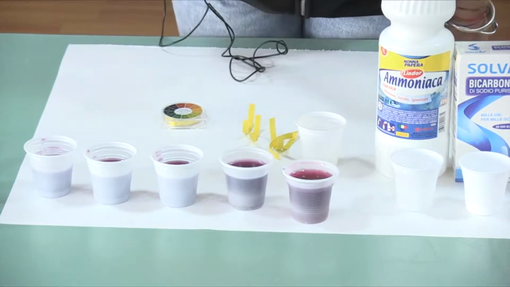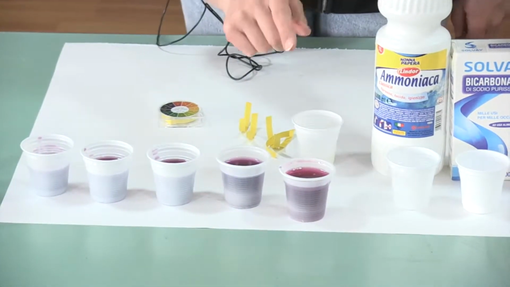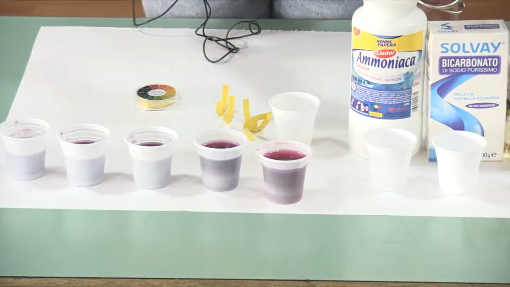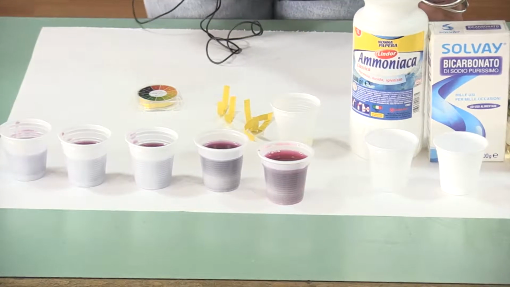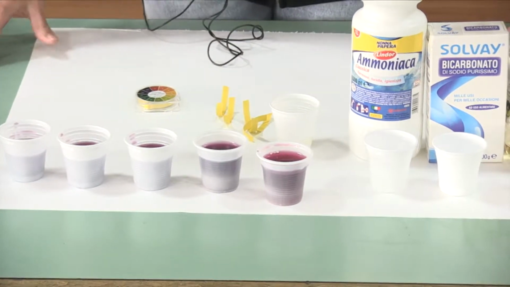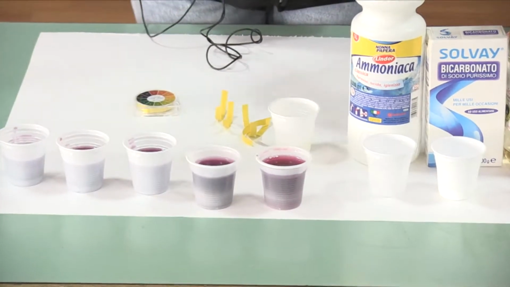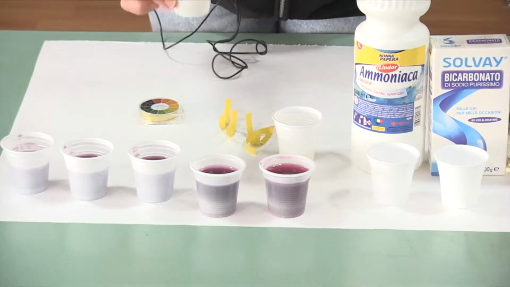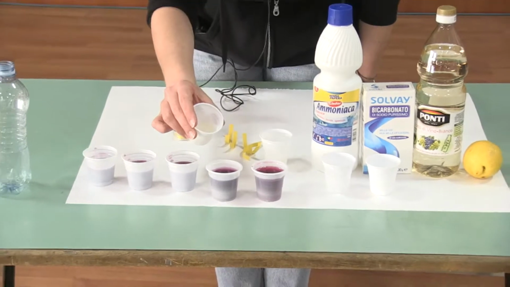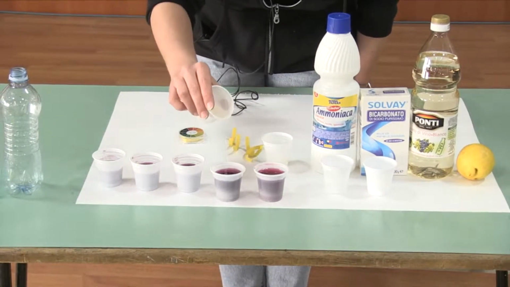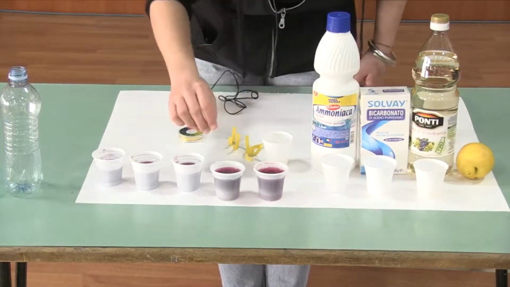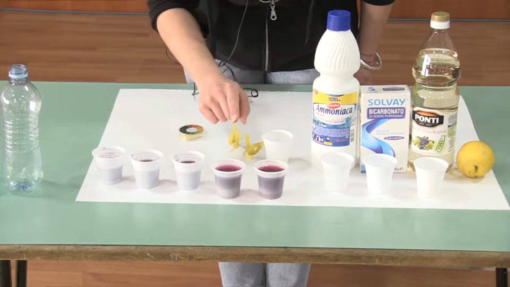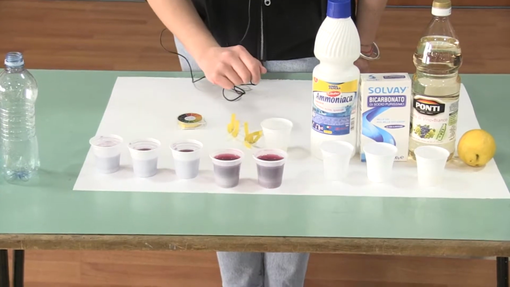And as you see, it seems that it's magic, but it's actually science. It changes color, and it has become a little bit more pinkish. So, well, we can try and see what happens if we add another substance, like vinegar, that we have here. So I'll again let some droplets fall inside the glass. And also in this case, probably even more, it has become pinkish.